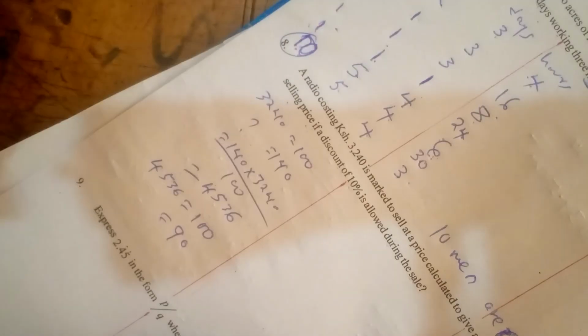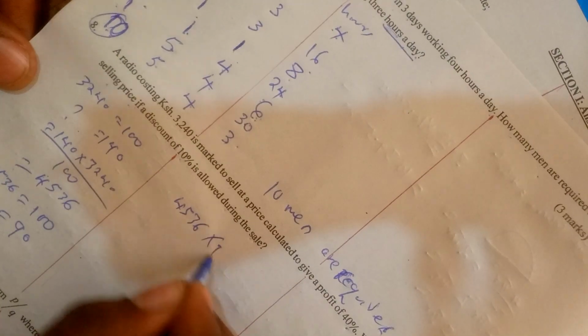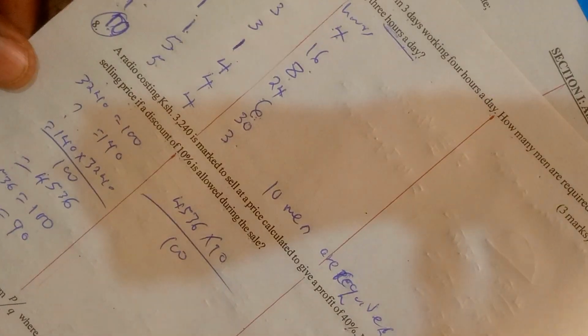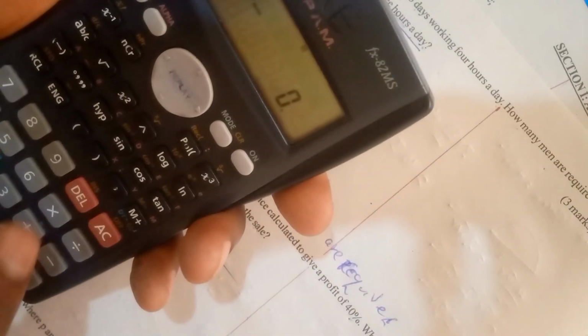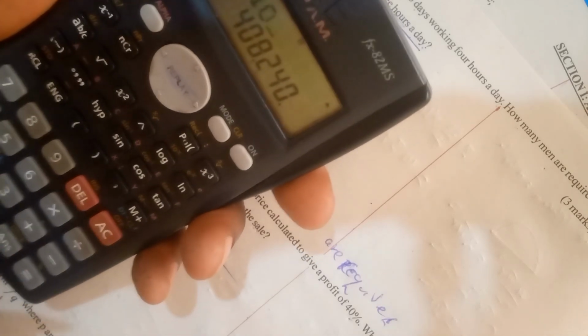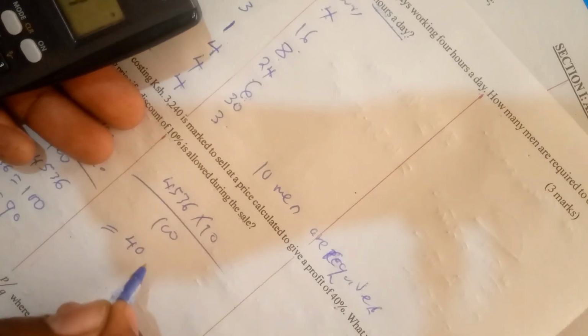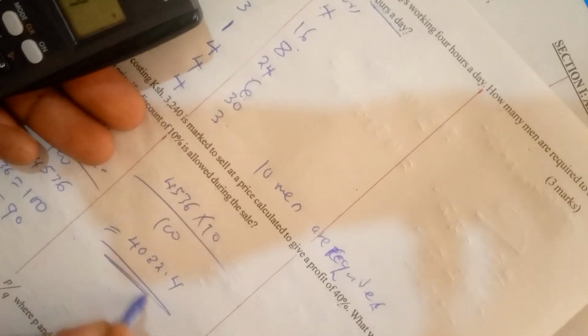So I want to get this money. We cross multiply by saying 4536 times 90 over 100. So it will be 4536 times 90 divided by 100. So we'll be selling it at 4082.4.